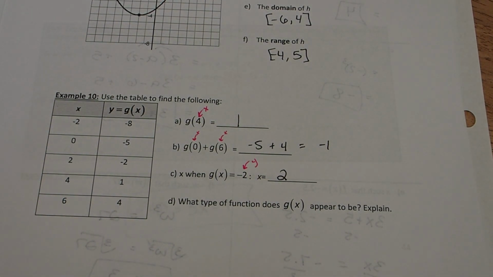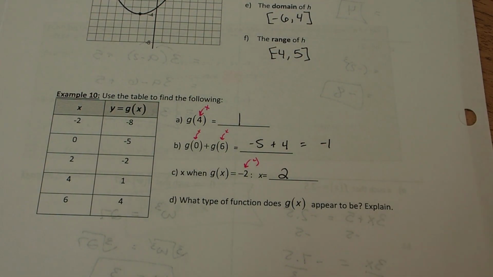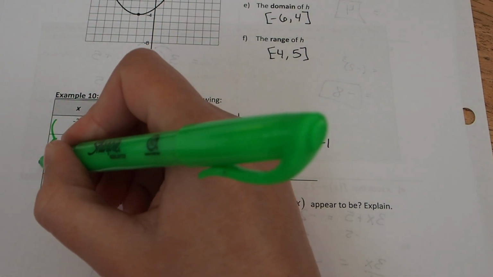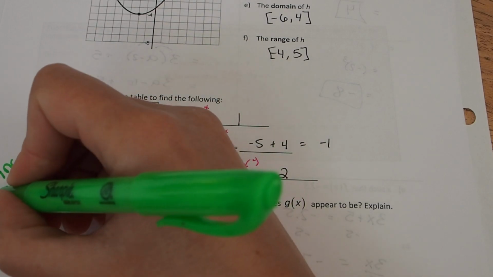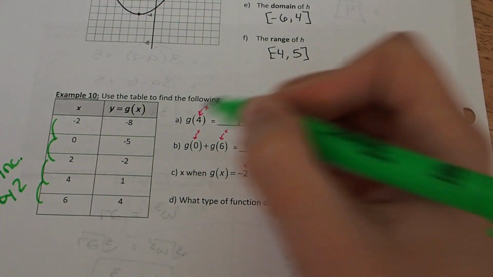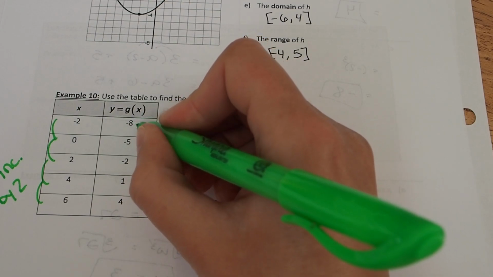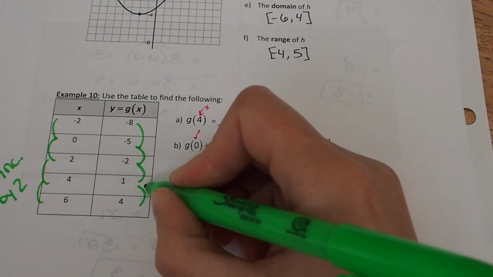Okay. And last, what type of function does g of x appear to be? Now, this is going to be a harder question to answer, but I'm going to look at a pattern between these data points. So if I look at the pattern here, -2 to 0, 0 to 2, 2 to 4, 4 to 6, these are increasing by 2. And if I look at the g of x values, -8 to -5, that's increasing by 3, increasing by 3, increasing by 3. These are increasing by 3.